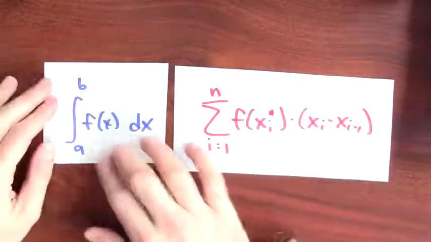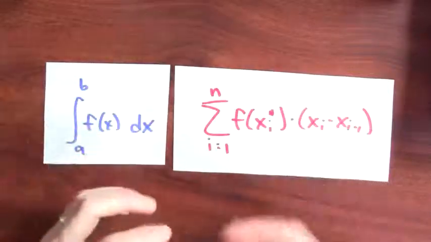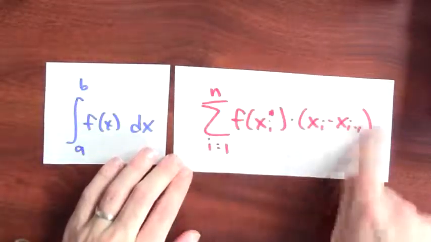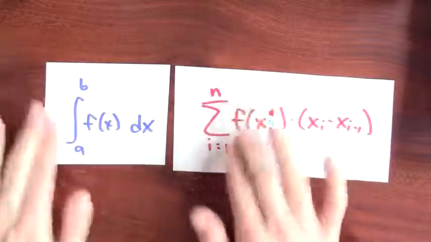So I hope that even the way that we write down these integrals really reminds you that they're a limit of things that look like this, right? The function evaluated somewhere times some change in x being added up.